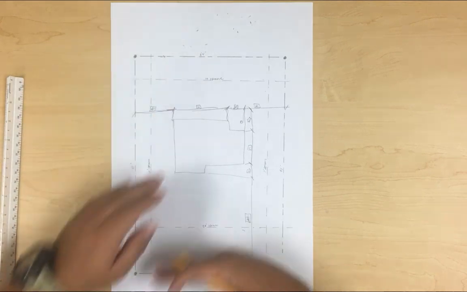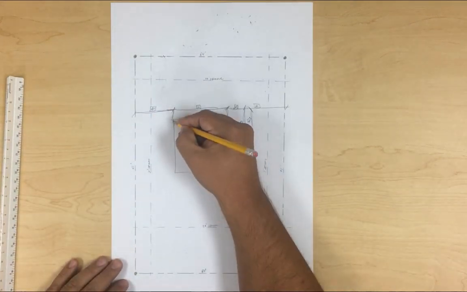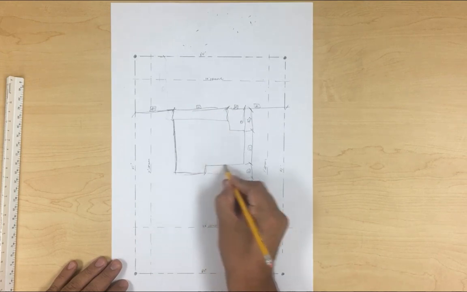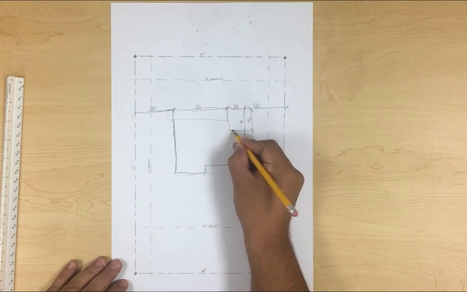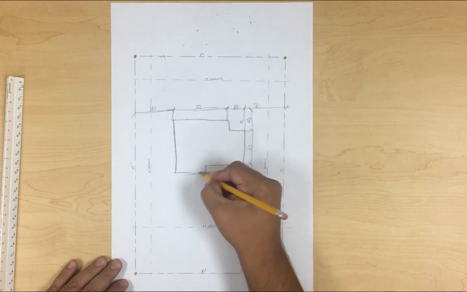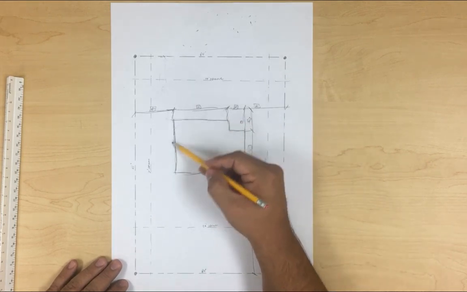Now that we have that, you might want to make this line just a little bit darker, so that just the footprint shows, just to know exactly where our building is going to be. Some hatch this.